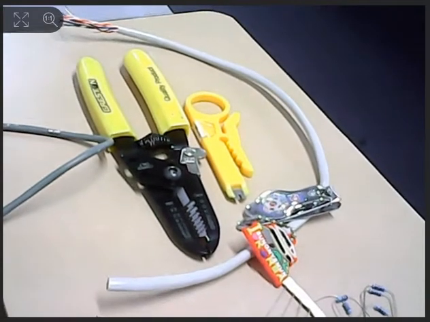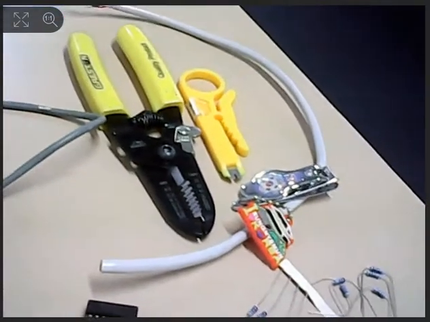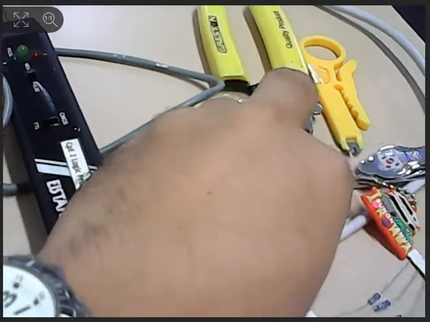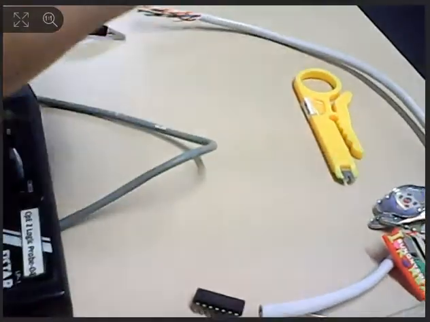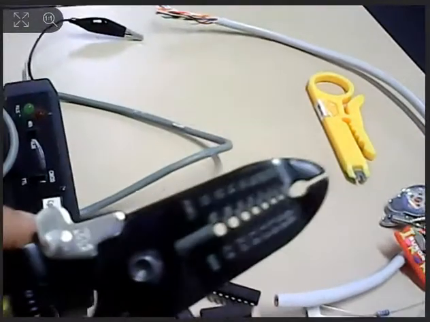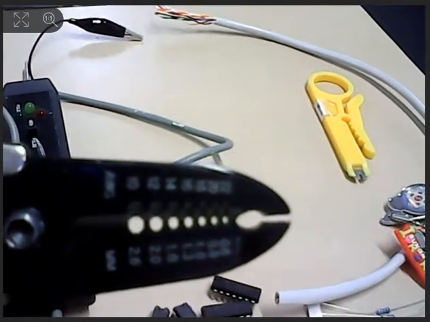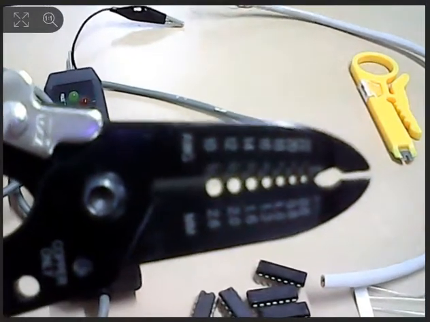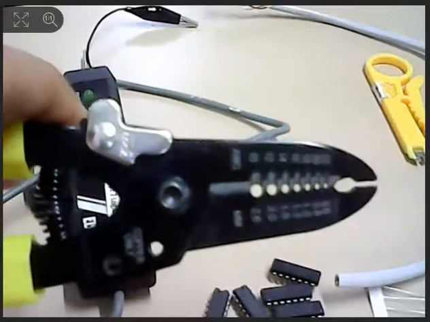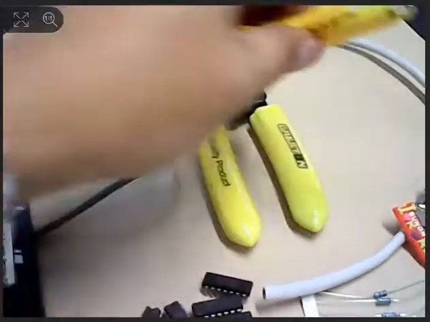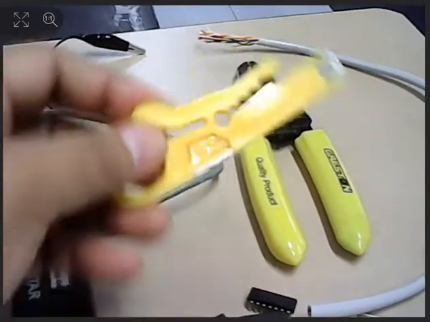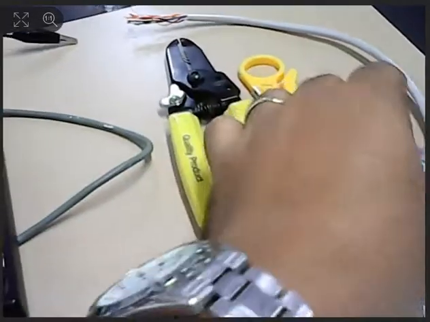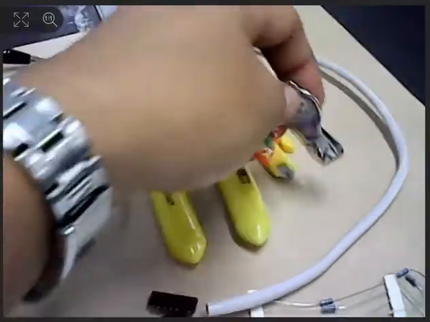So this is the wire stripper that we will use. It has different sizes, depending on the size of the wire. And we also have this one, which is also a wire stripper. But I usually use this one, the nail cutter, because it's easier to use. You can use a nail cutter for cutting wires.